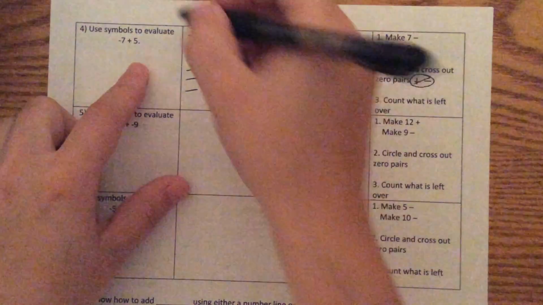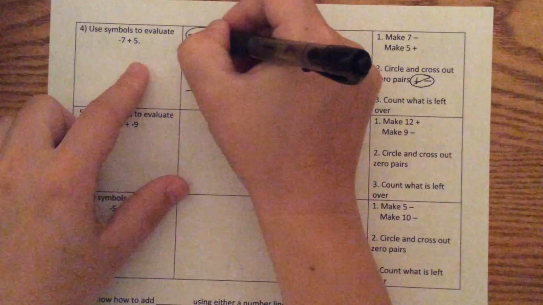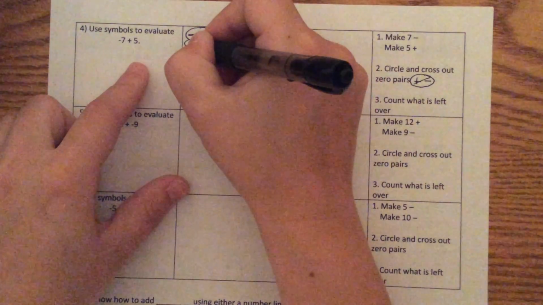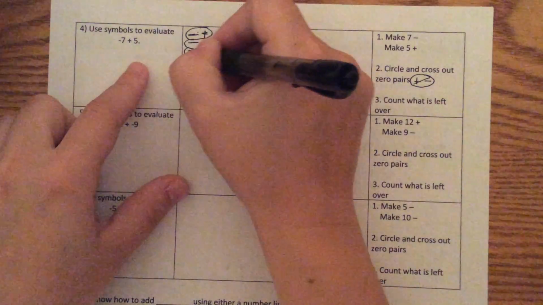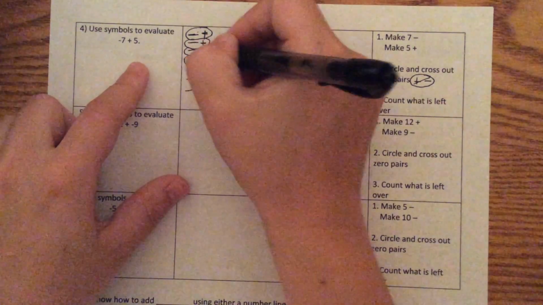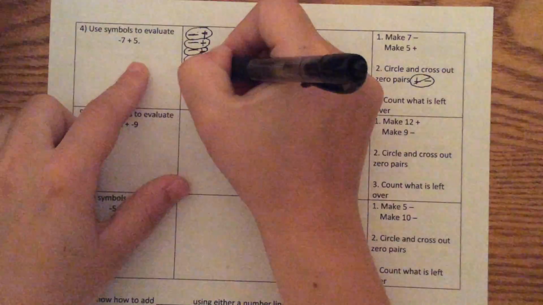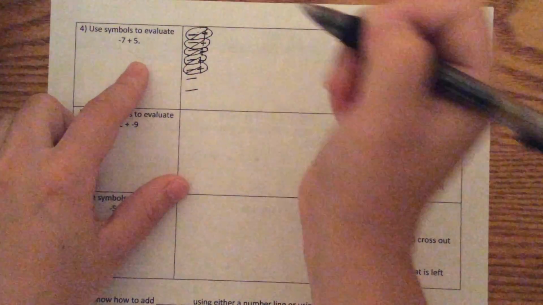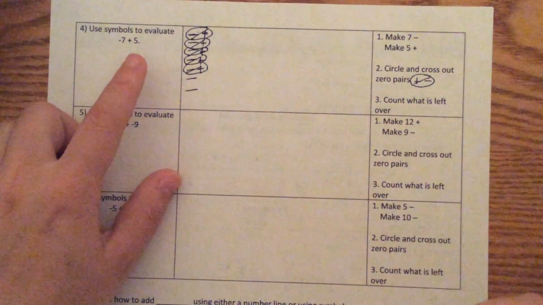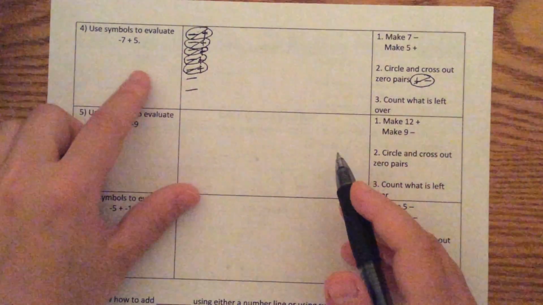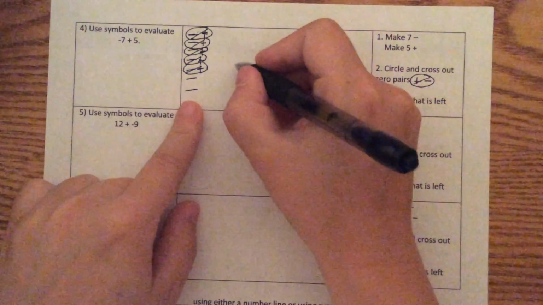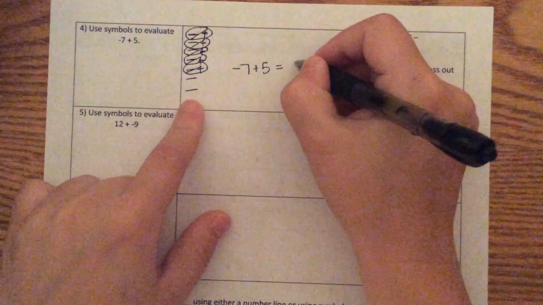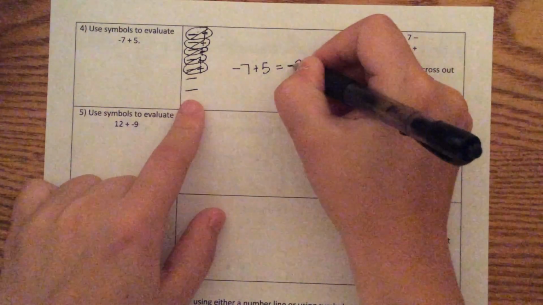Okay, or it could be a negative and a positive. So negative, positive, here's a 0 pair. Negative, positive, 0 pair. Negative, positive, 0 pair. Negative, positive, 0 pair. And we're going to cross them out, because a negative and a positive make 0. So now we're going to count what is left over. So you have 2, and they're negatives. So -7 plus 5 equals 2 negatives. So -2.